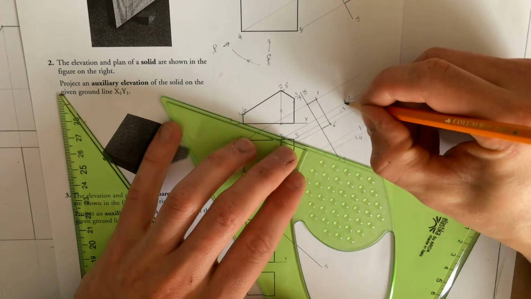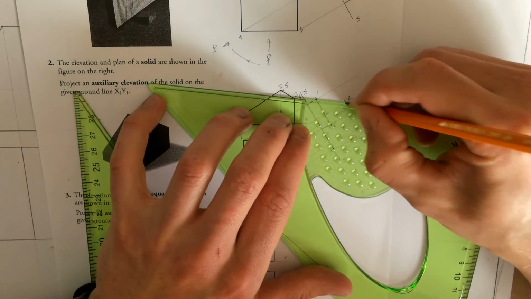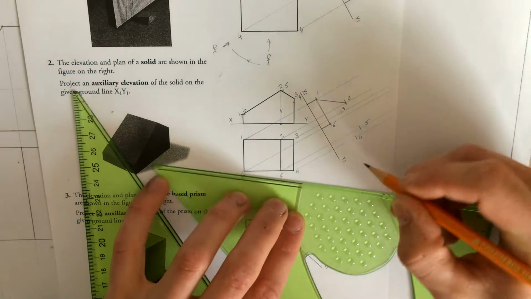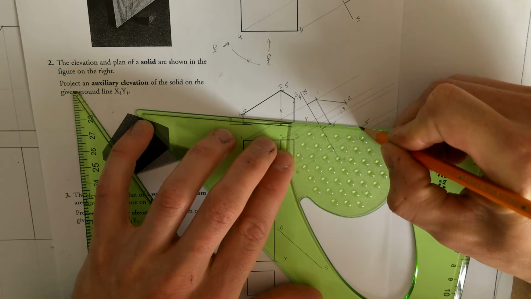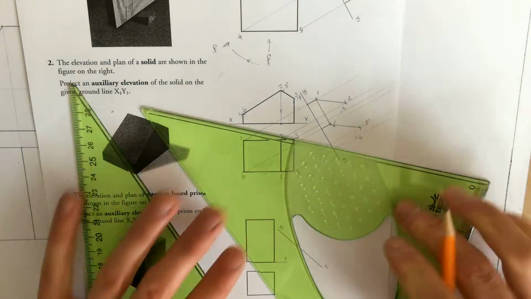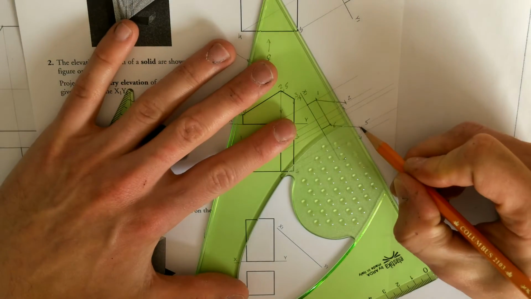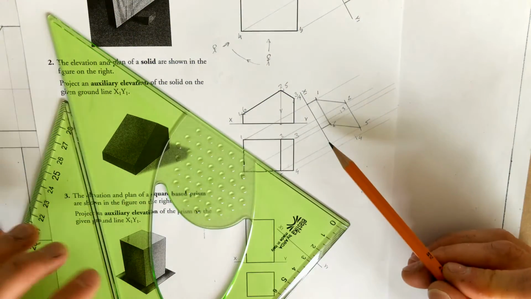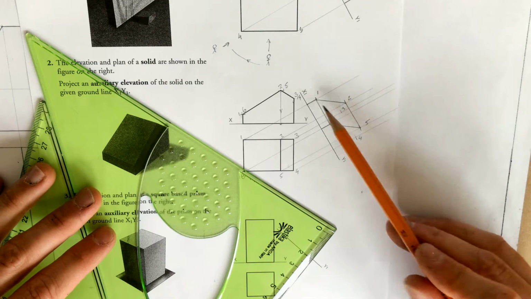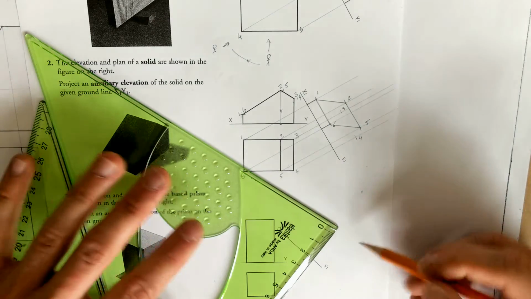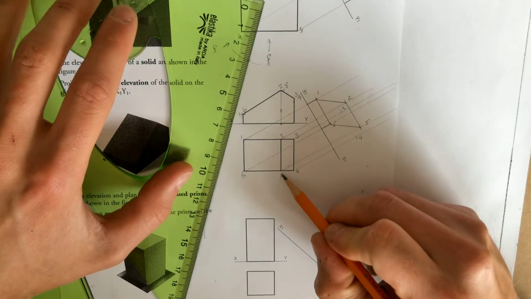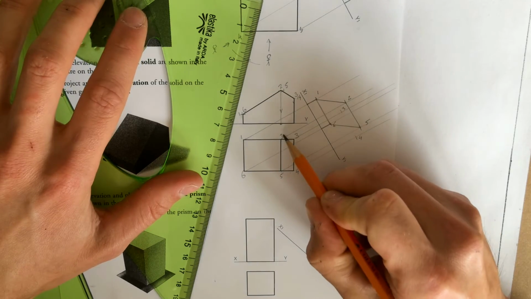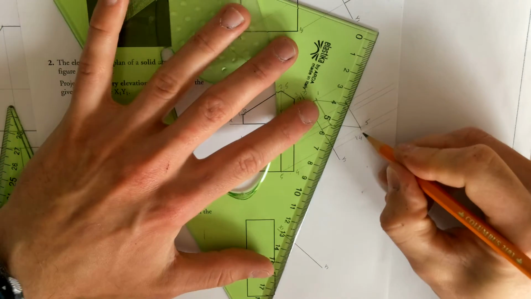Alright, 1 joins to 2 and 6 joins to 5. So we're creating our different surfaces now. Okay, 1 to 2, 6 to 5. 5 goes back to 4 and 2 goes to 3.